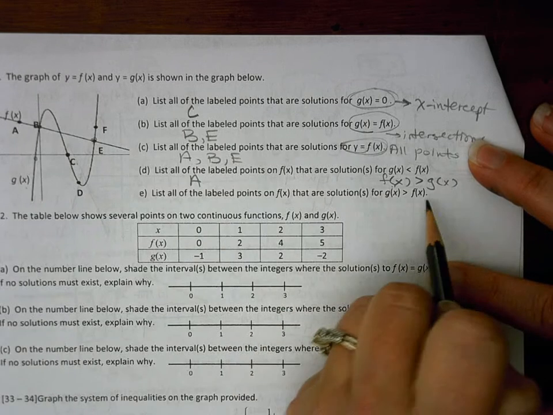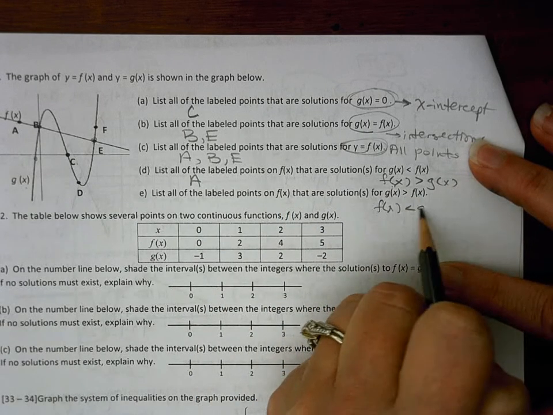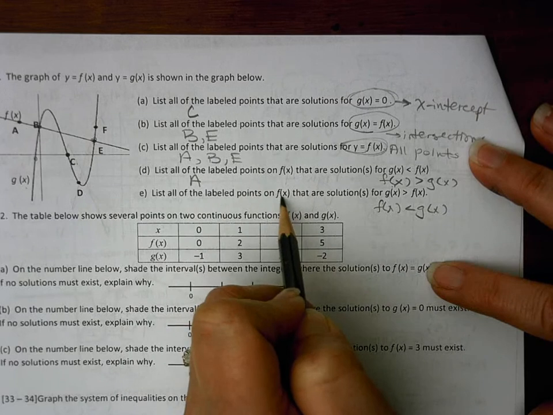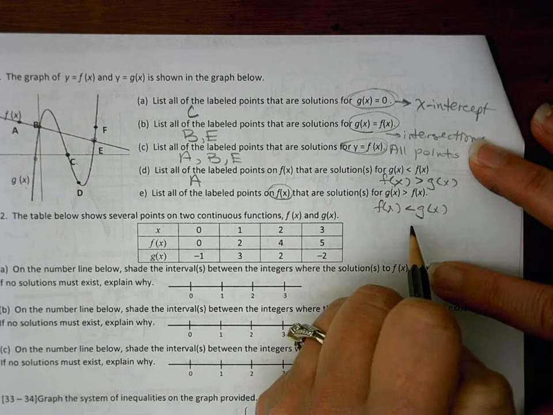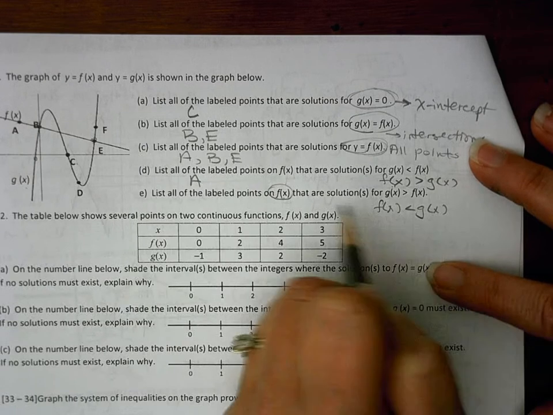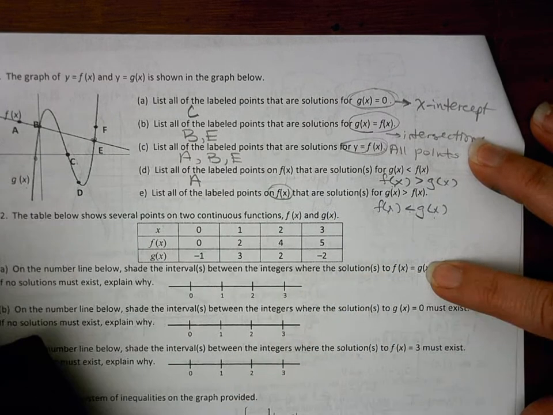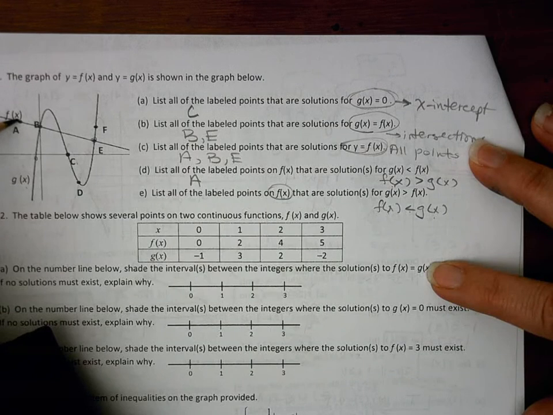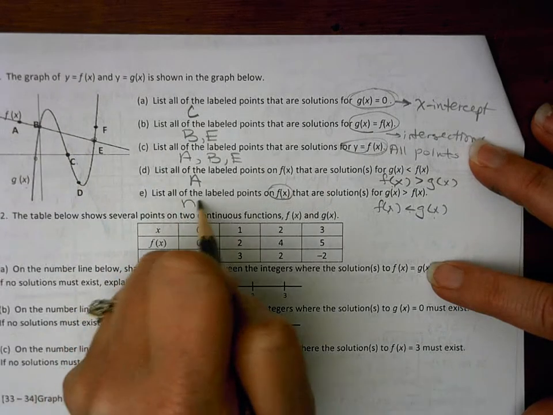And then same thing here. So I'm going to flip this around because I'm asking questions about f of x, so I want the inequality to be similar to that. So where is f of x smaller than g of x? So I have here A. A is not smaller, not below, so it's not A. And then remember, B and E are both on G, so also not smaller. So in this case, there would be none.